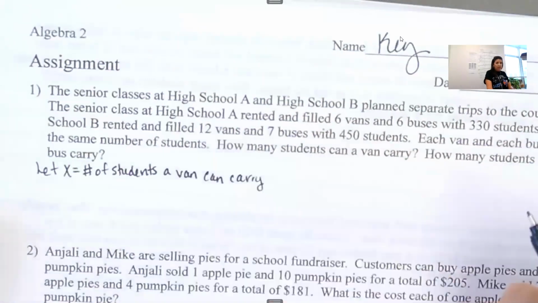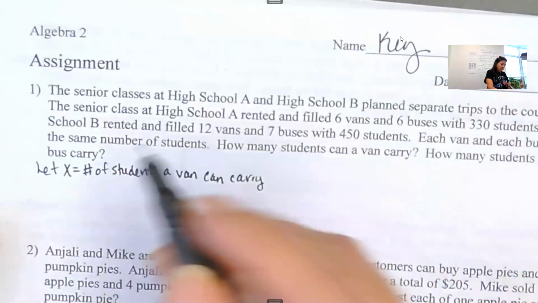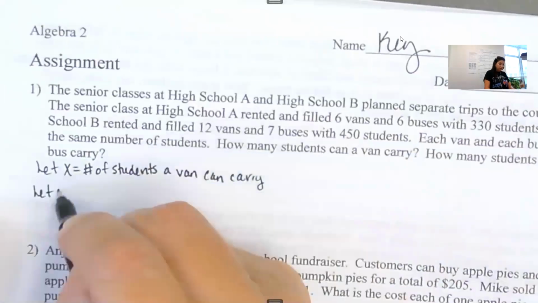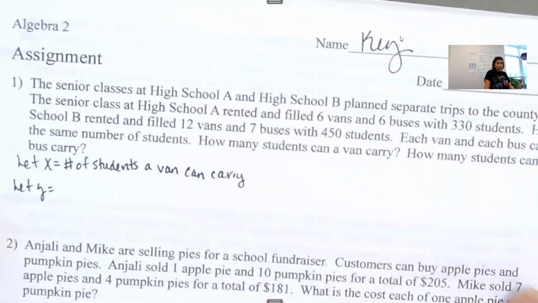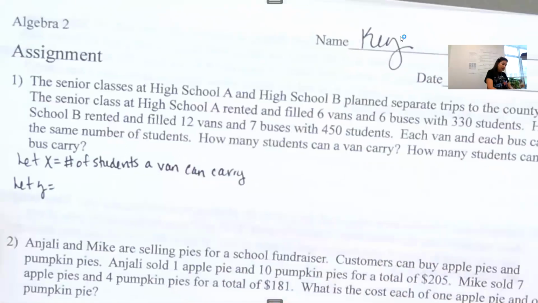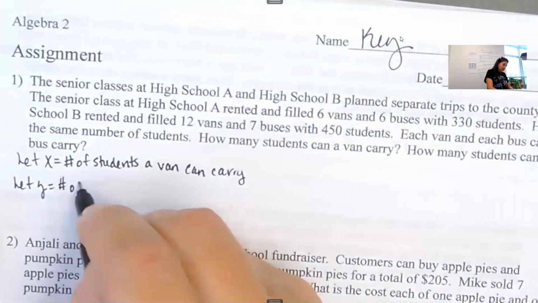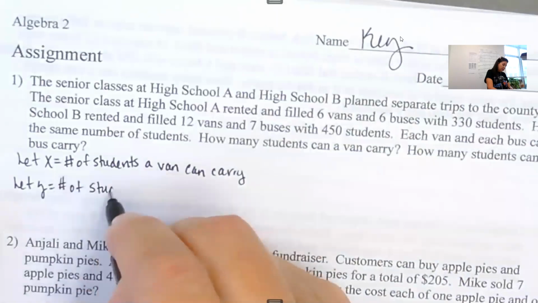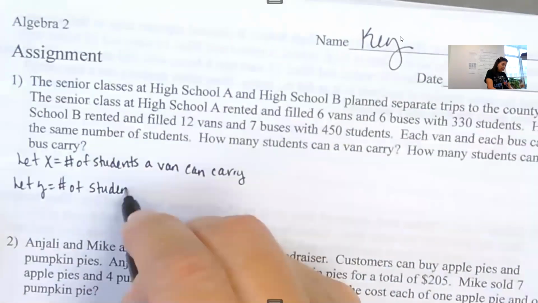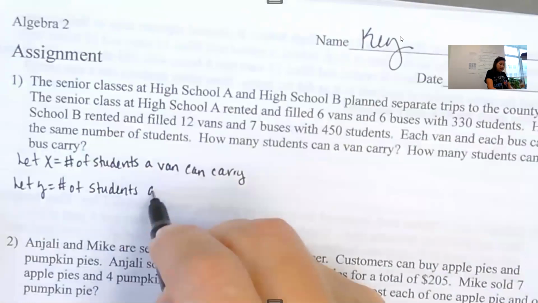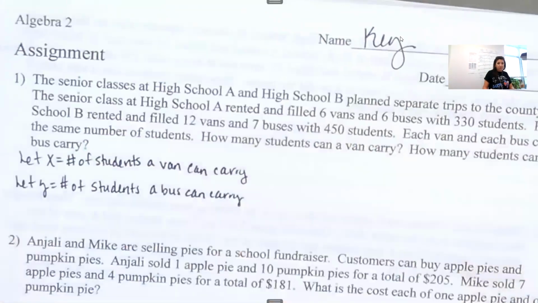So what do you think I'm going to let Y equal? How many students a bus can carry, right? So let Y equal number of students a bus can carry. And I don't have a whole lot of room here.